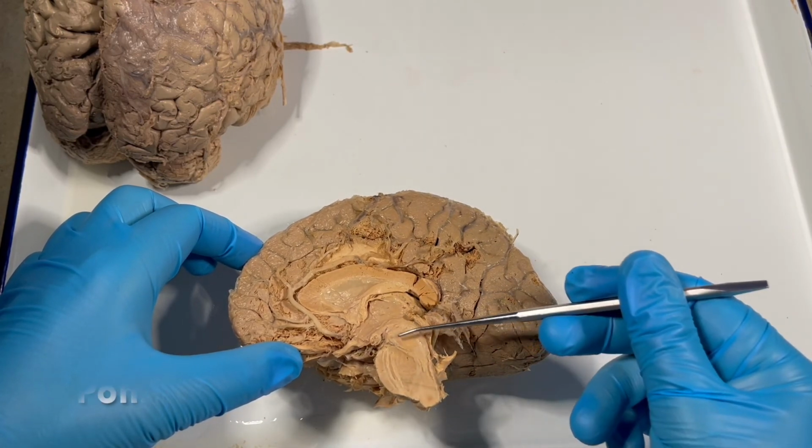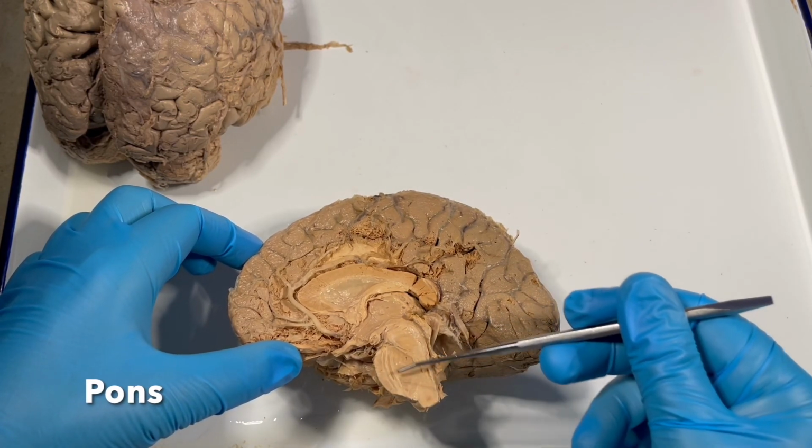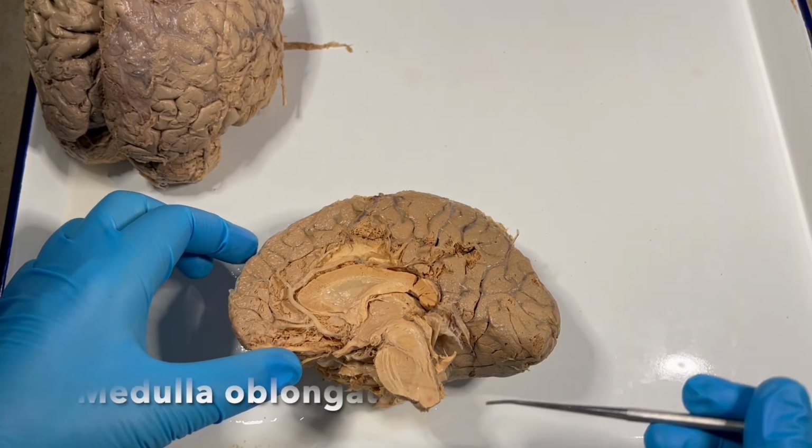Below the midbrain we have the pons, and below the pons we have the medulla.